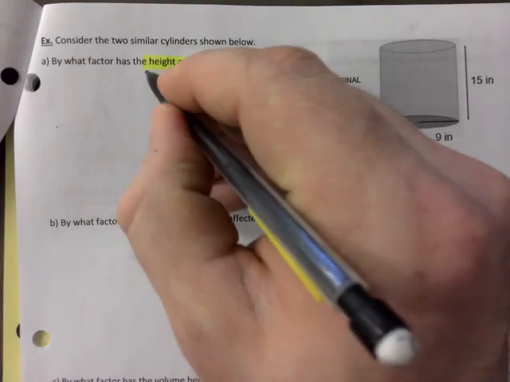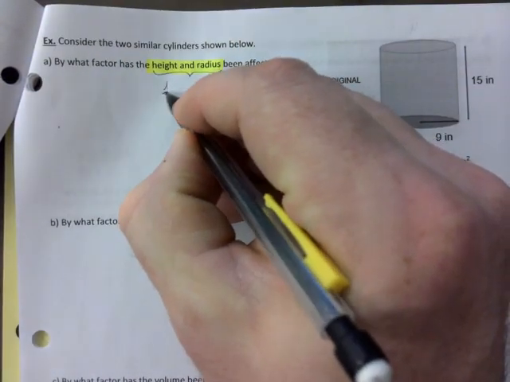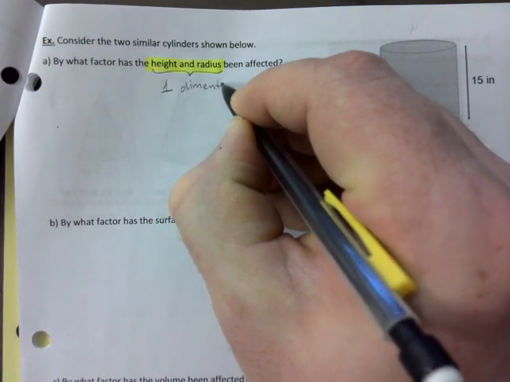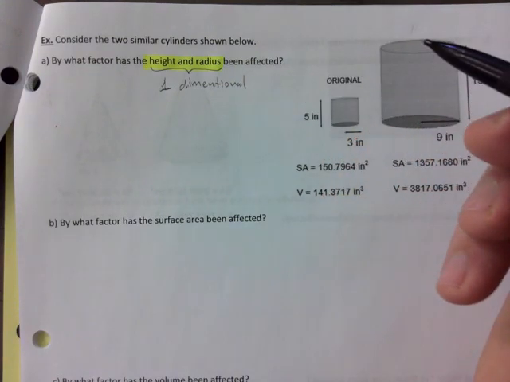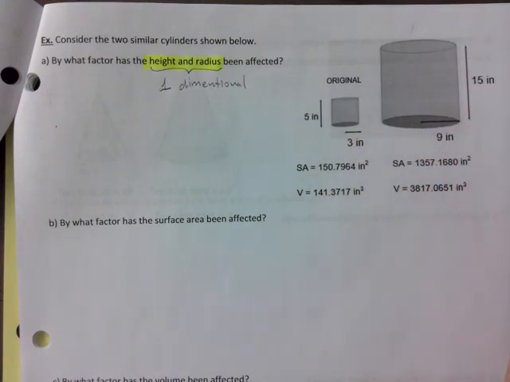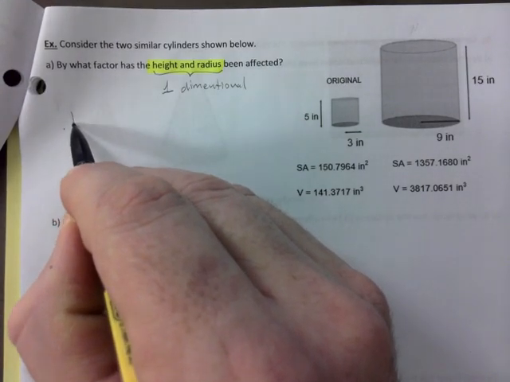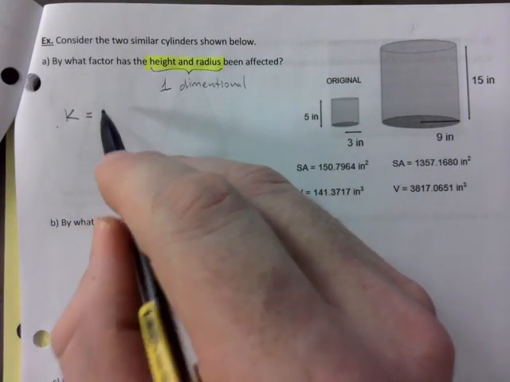These are one-dimensional. You can actually measure the length and the height or the width or anything like that. So basically what I want you to think of here is just K is going to be the height.